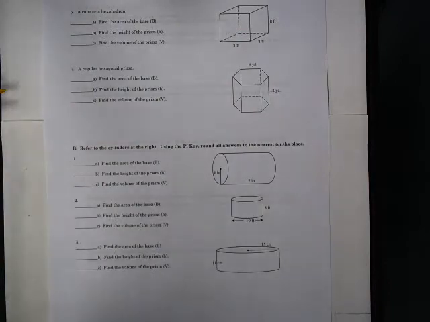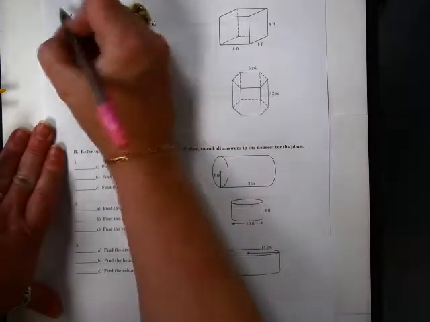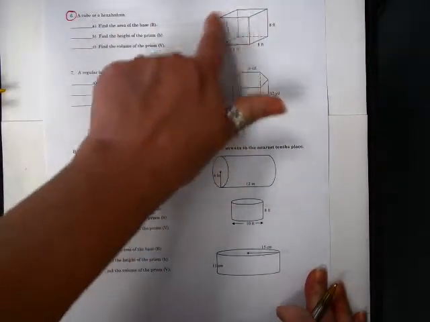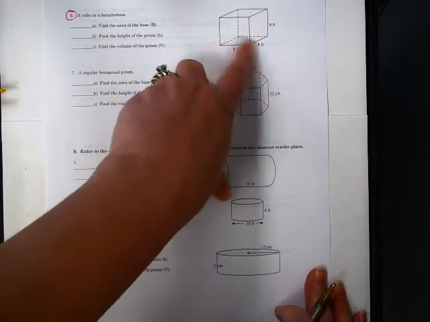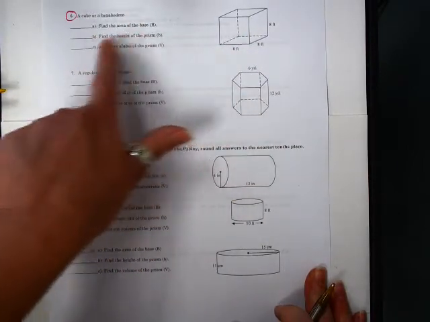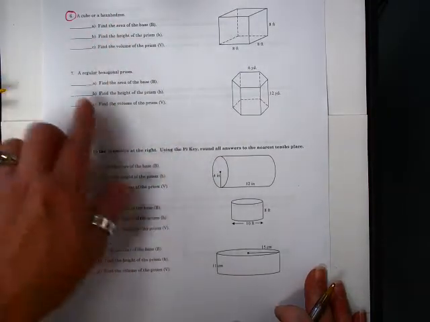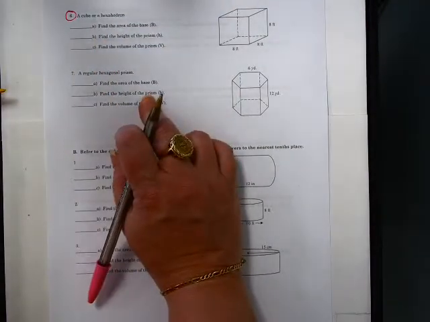All right, next page. All right, on this one, again, that's your check for understanding. You're going to do this one. That's a cube. The area of the base, well, it's a square, so you should be able to find that all on your own. You should be able to find this all by yourself. Make sure you bring this one in. Don't forget your labels. Let's go ahead and focus on this one. We're going to do this one together.